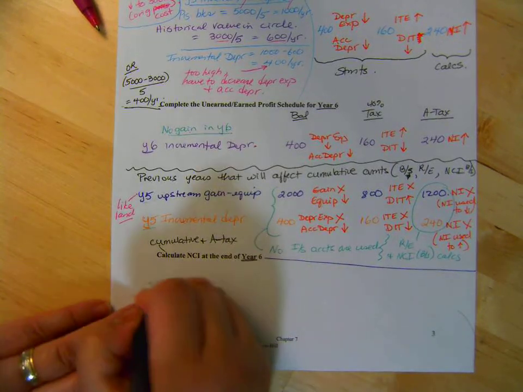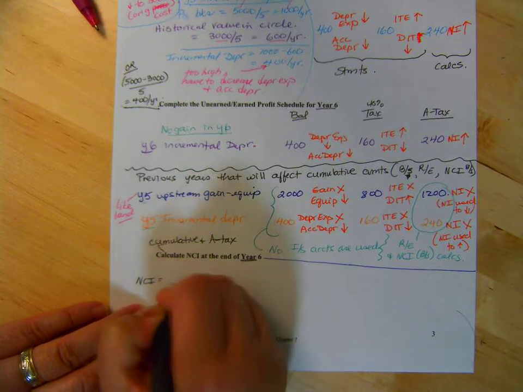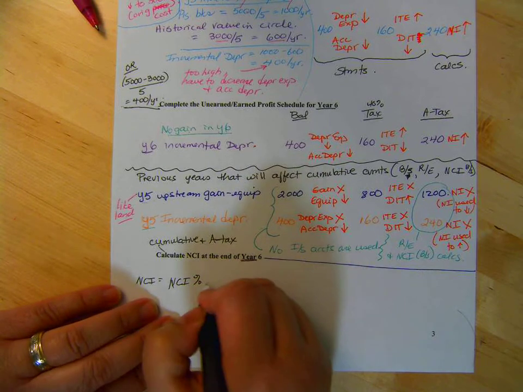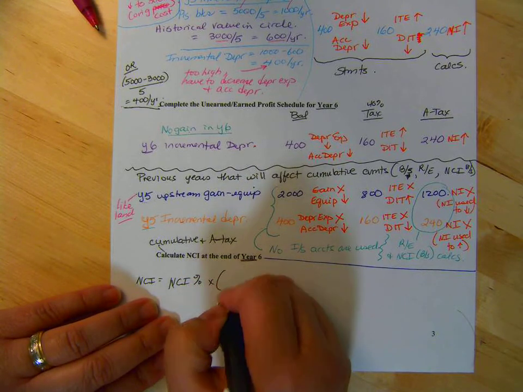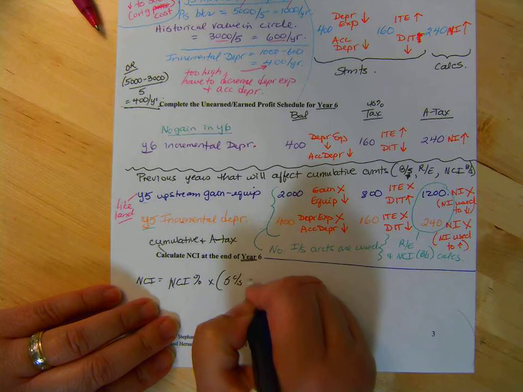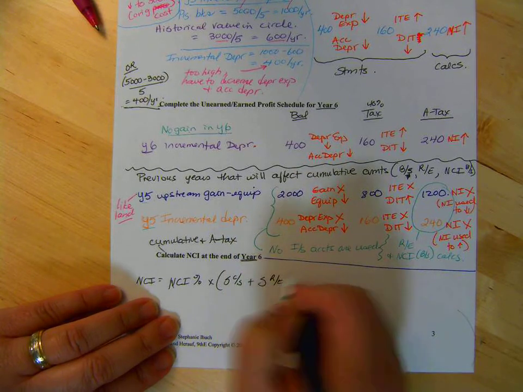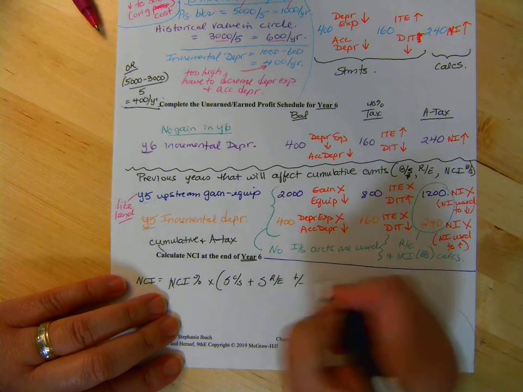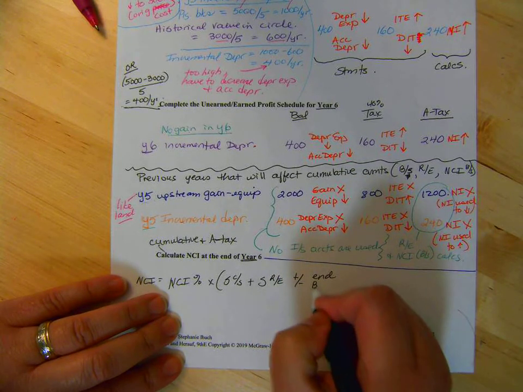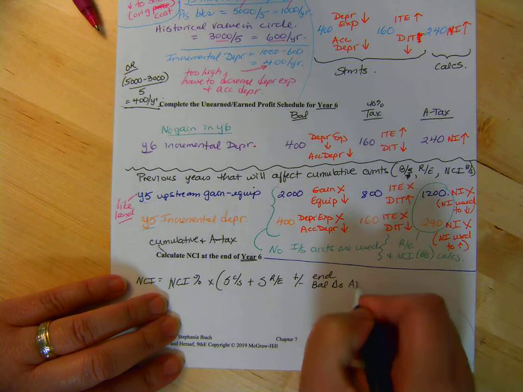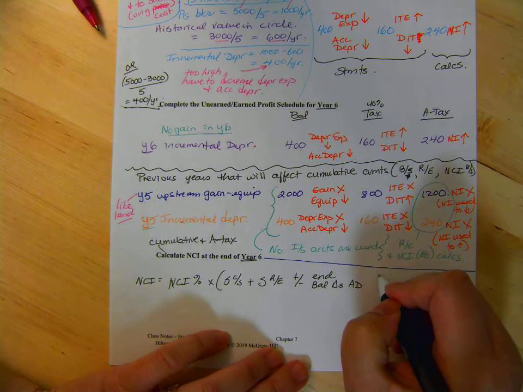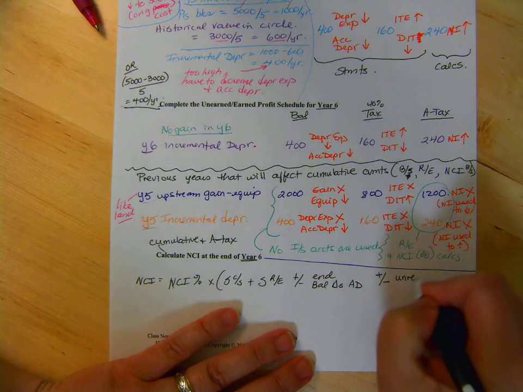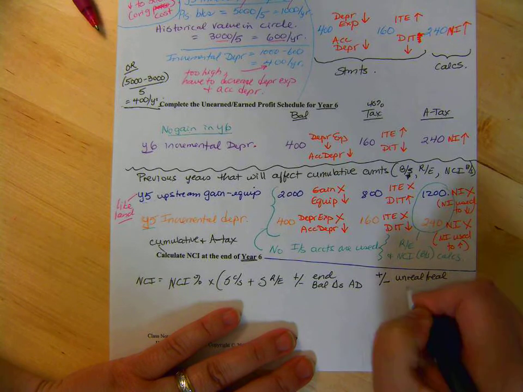Okay, so NCI equals NCI percentage times subs common shares plus subs retained earnings plus or minus ending balance of changes in AD plus or minus unrealized realized upstream.